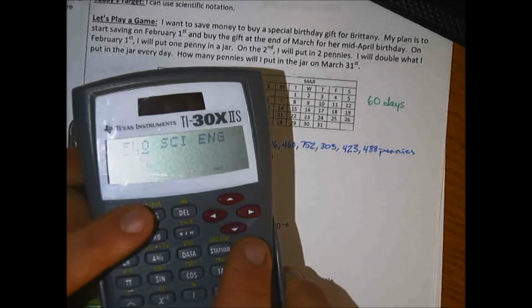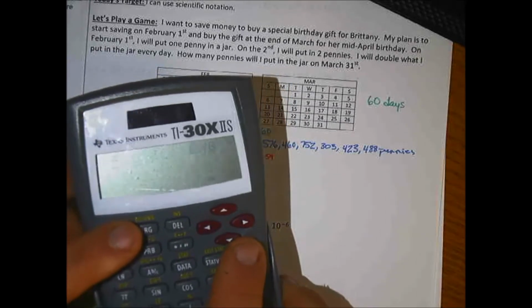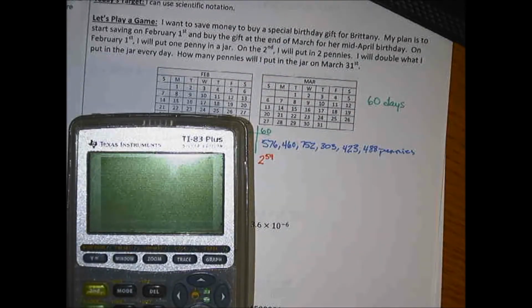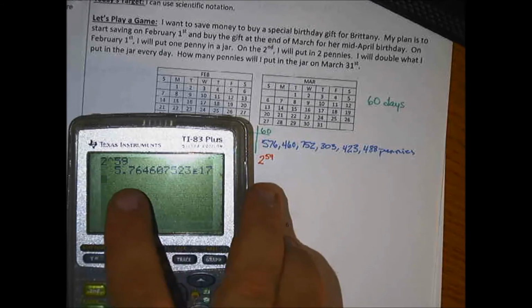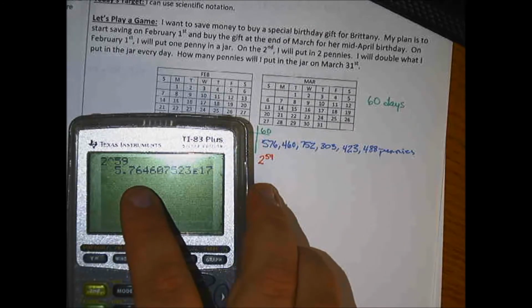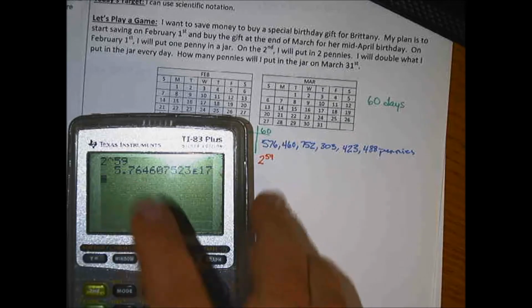It's called flow for float, and it's just floating the decimal. Okay. But what I want to do is go ahead and type in 2 to the 59th power and see what that gives us. All right, well, it says 5.76 and a bunch of numbers, but that's definitely a decimal there.